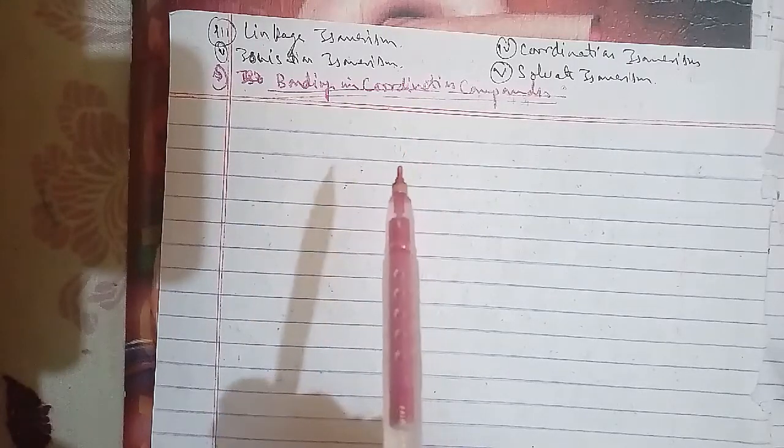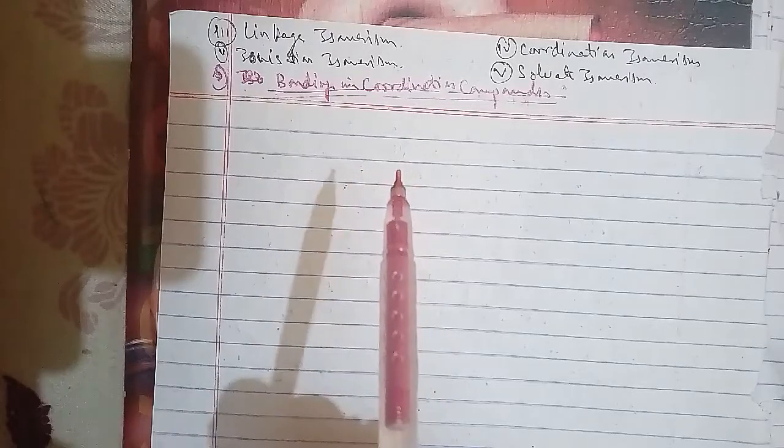These hybridized orbitals are allowed to overlap with ligand orbitals that can donate an electron pair for bonding. This is illustrated by the following example, where we talk about the number of orbitals and types of hybridization.